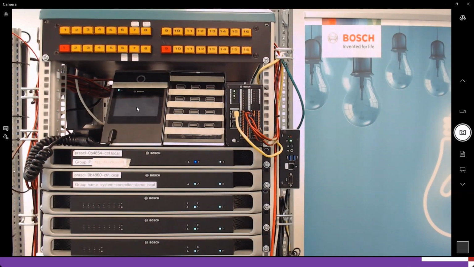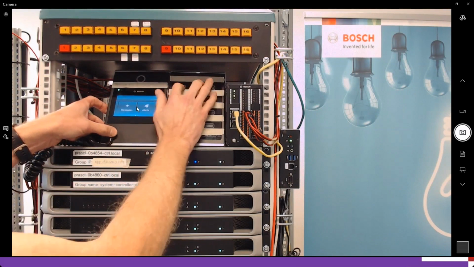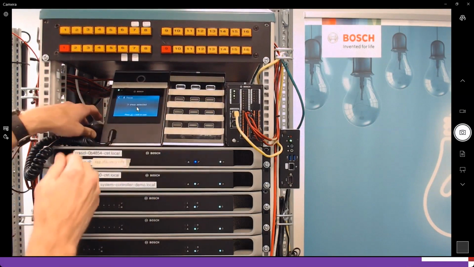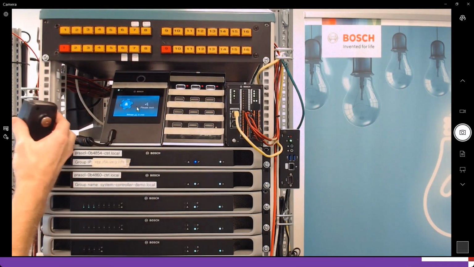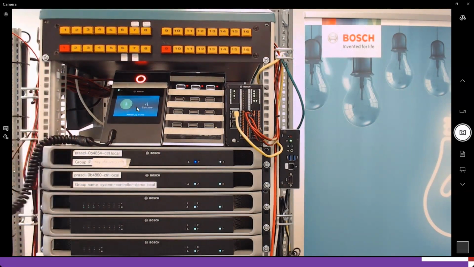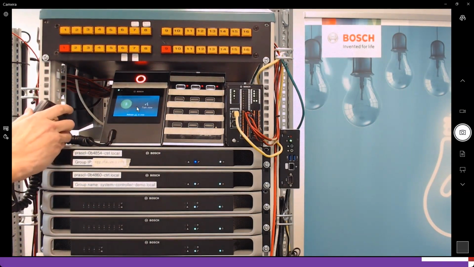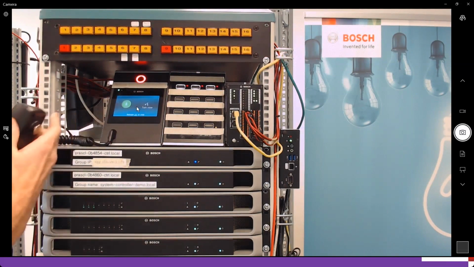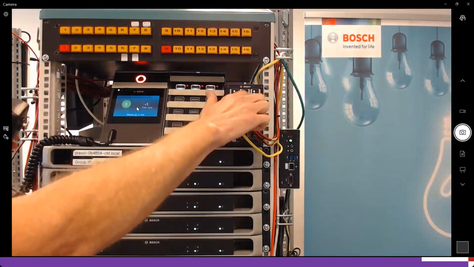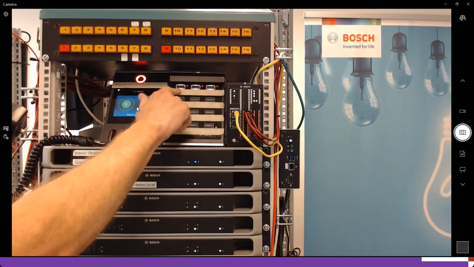So let me first try here to make a call, and just generally I select here three zones, and when I make a call, you can now see I'm now having the call active. You can see here at the right side that we have 3 LEDs active of the 3 zones I have selected.